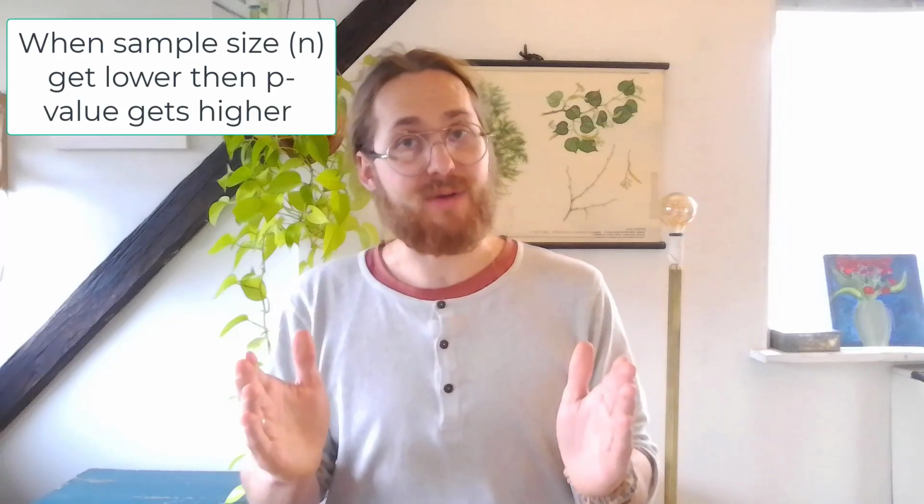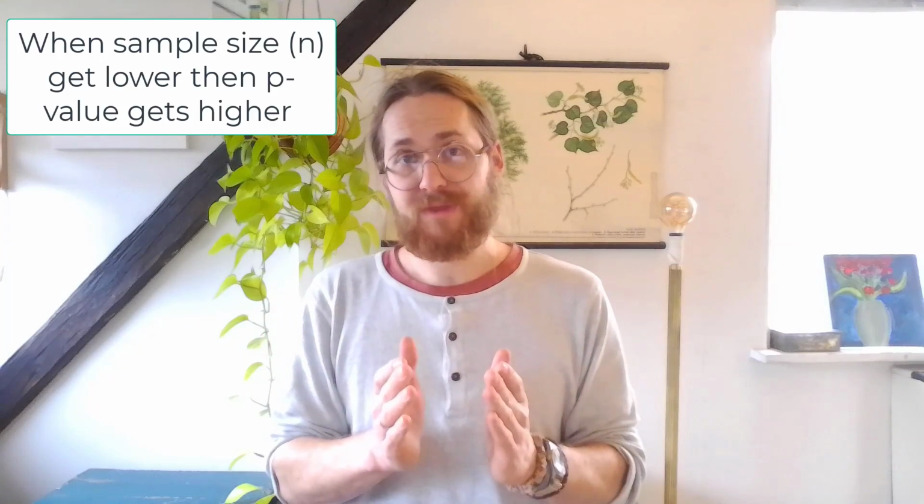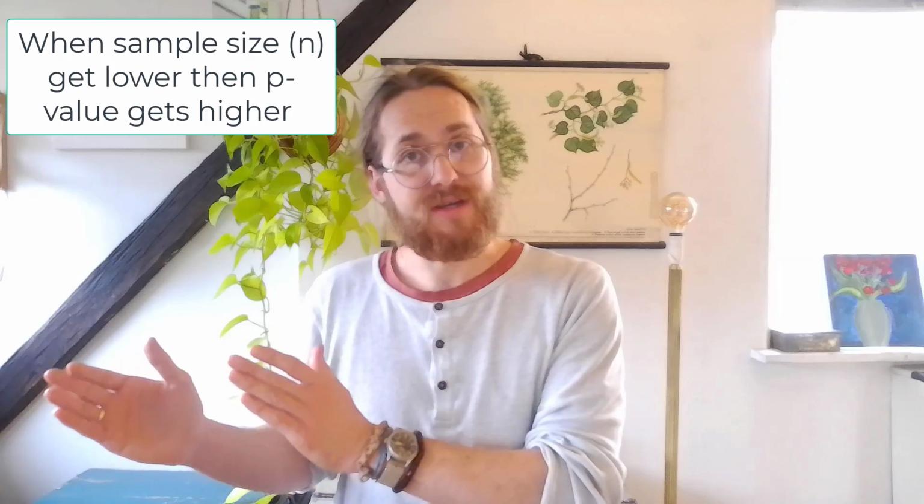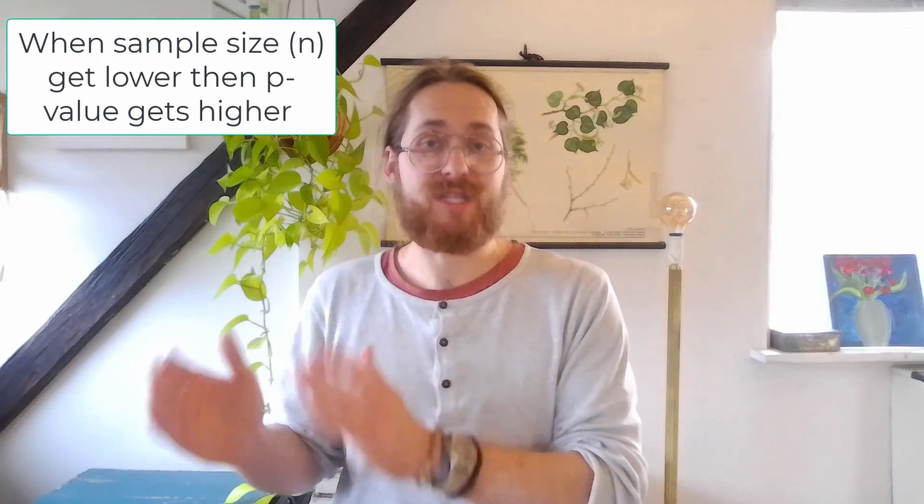Because if I were happy proving normal distribution by not being able to disprove it, that would mean I would just have to get a very small sample. That would give me a very high p-value. I would then not be able to reject the null hypothesis, and then I'd say, it's normally distributed. And sorry guys, that's not how it works.